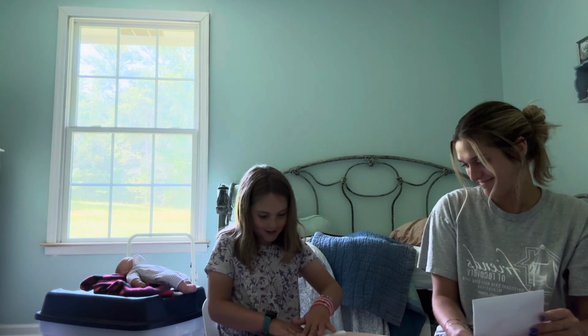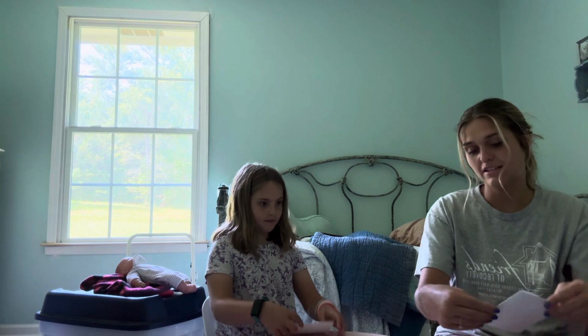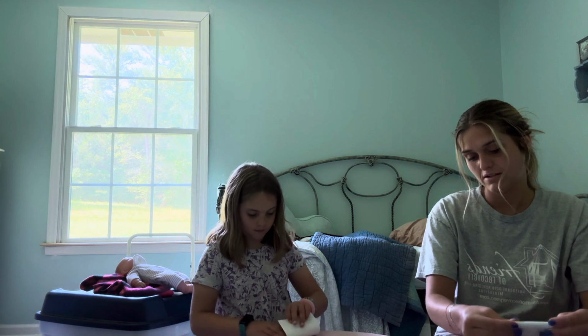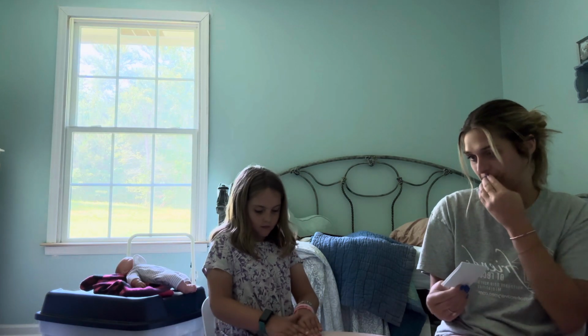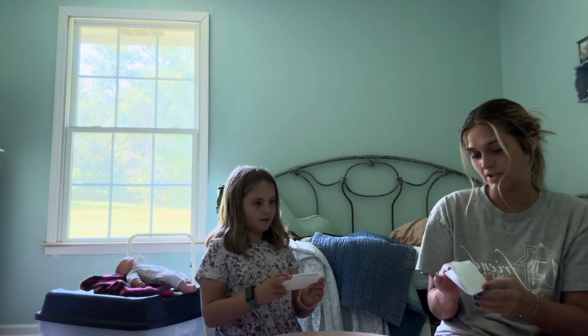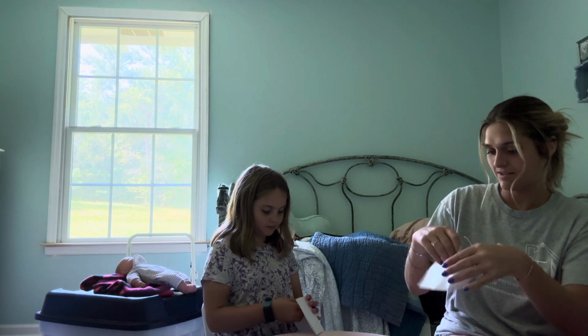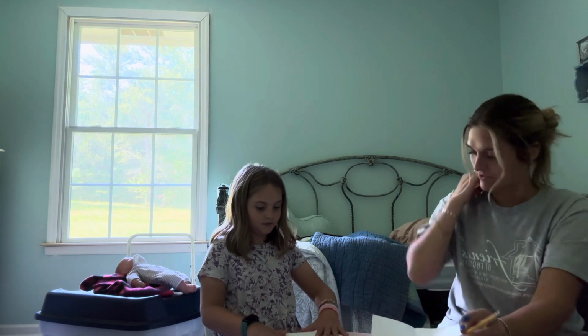Okay. And then take it like this and fold it like that. Okay, and then you can open it up. That is good. It'll look like you just have a bunch of lines.